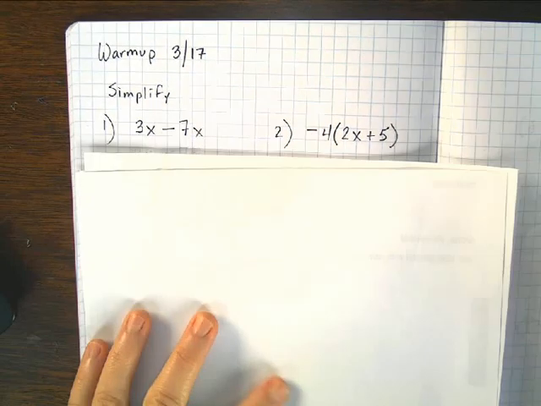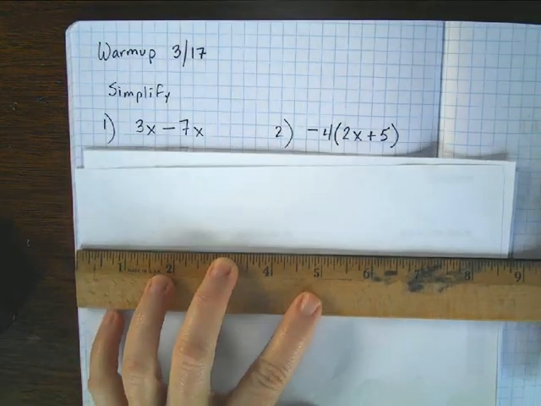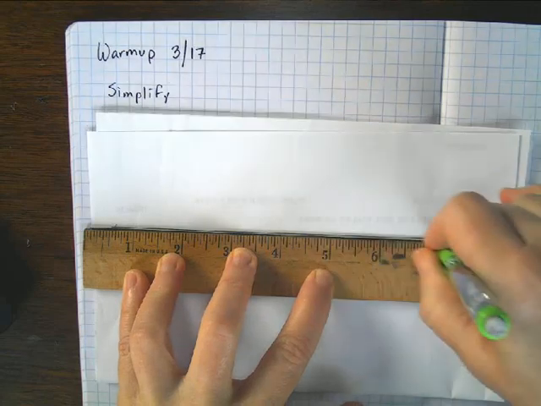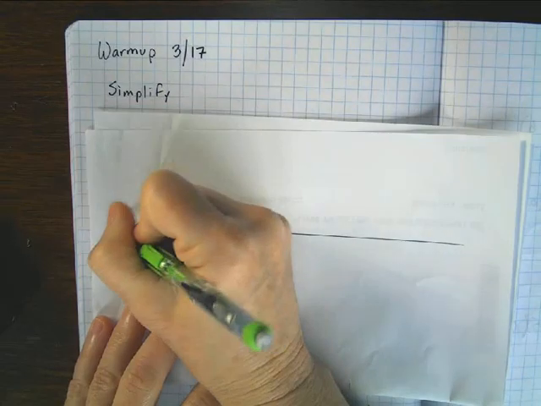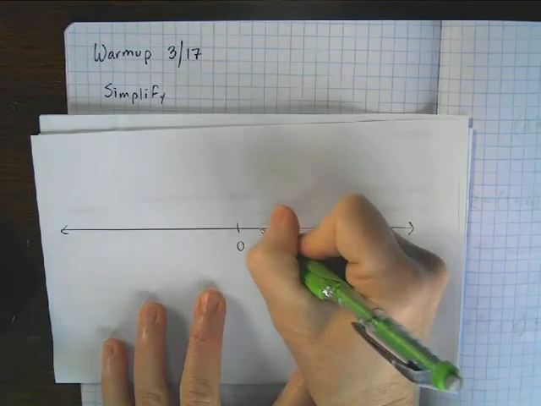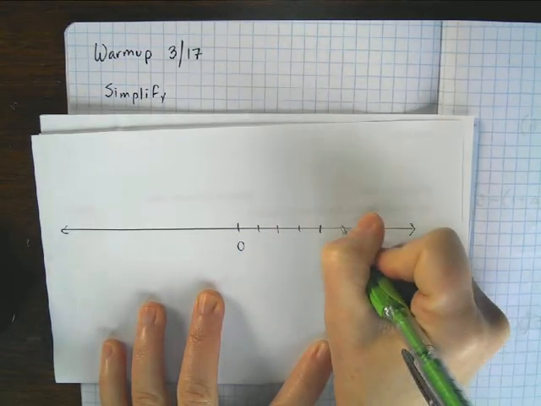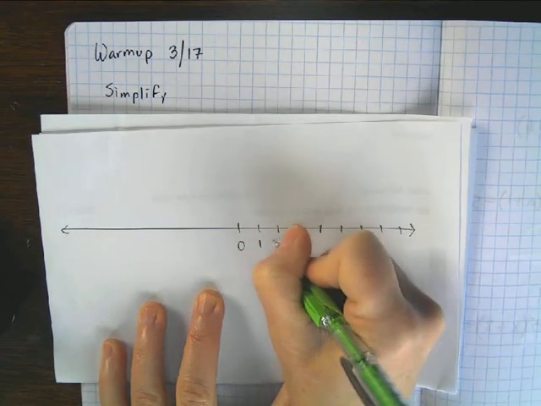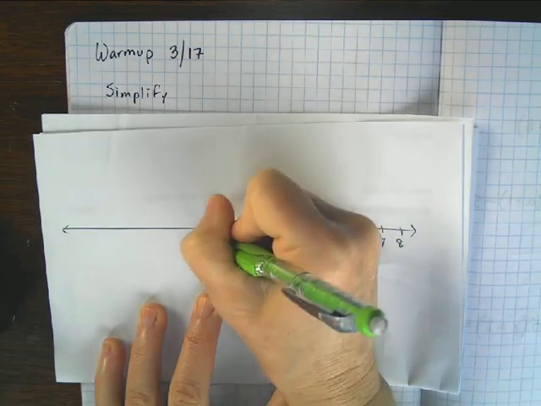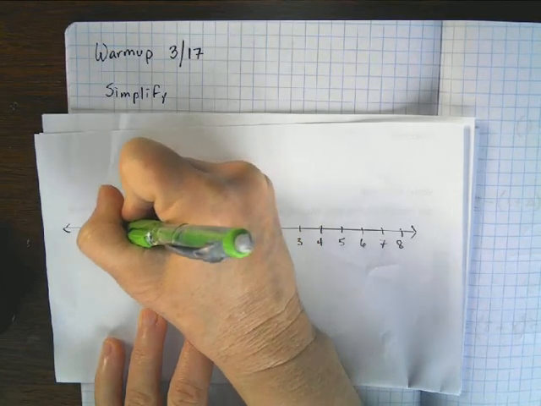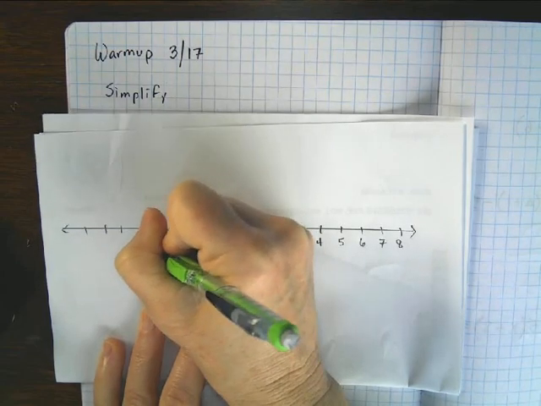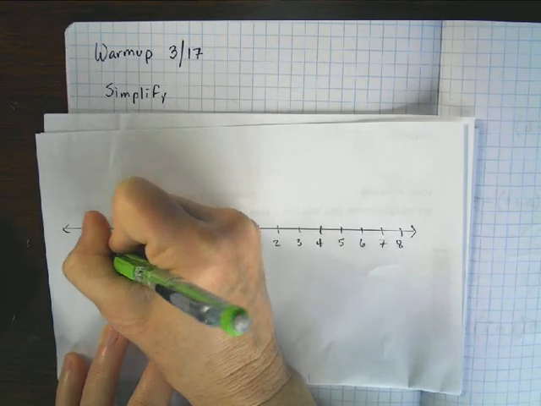Instead, let's use a number line. Okay, so I'm going to set up my own number line since we don't have any of our resources from the classroom. I can't just give you a number line, so I'm going to make my own. So I just took a piece of scratch paper and I am going to make a line, and I'm going to put 0 in the middle, and then my positives go to the right. 1, 2, 3, 4, 5, 6, 7, 8. Hopefully that's enough numbers. If not, I can make another number line for bigger numbers. And to the left go my negatives. -1, -2, -3. So I'm making my own number line.